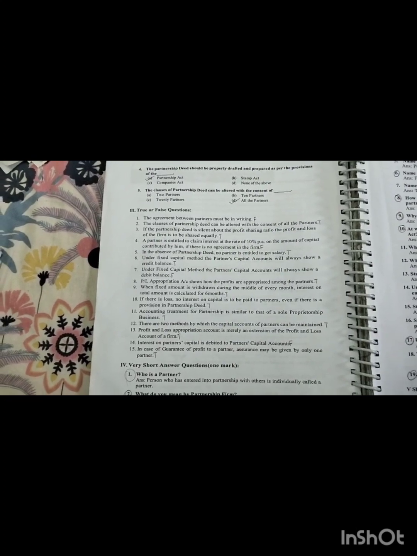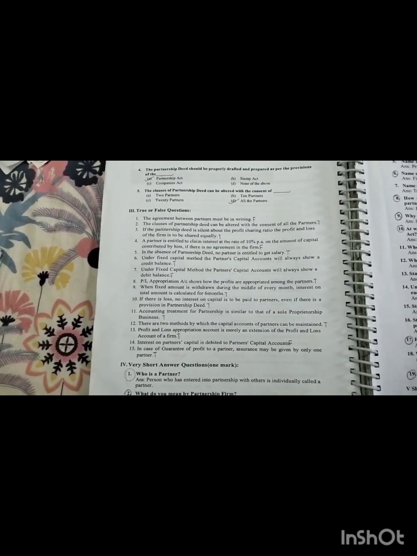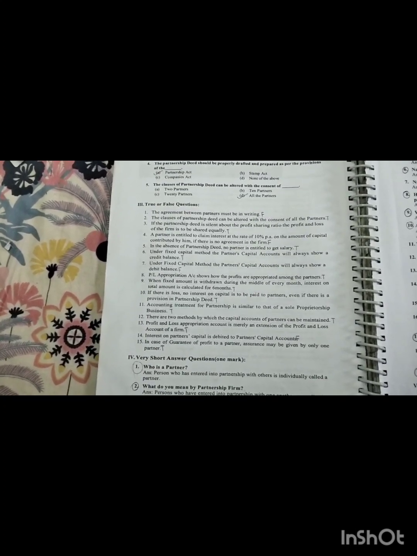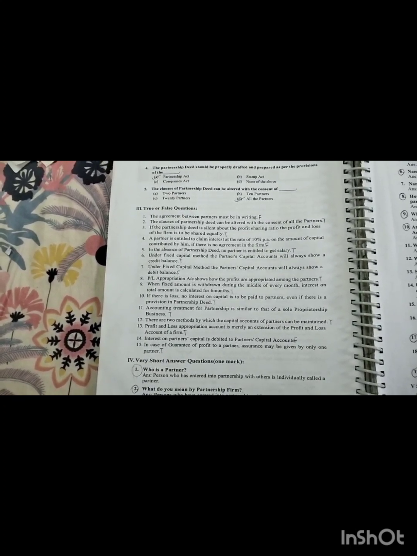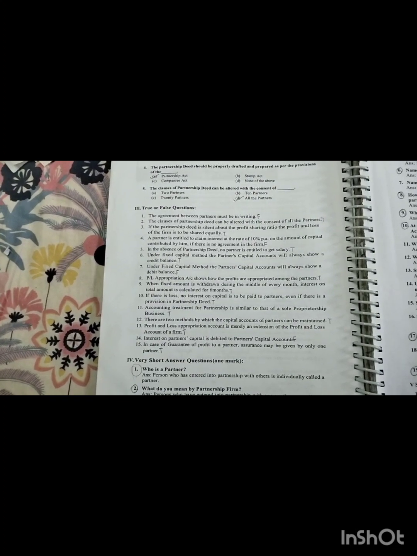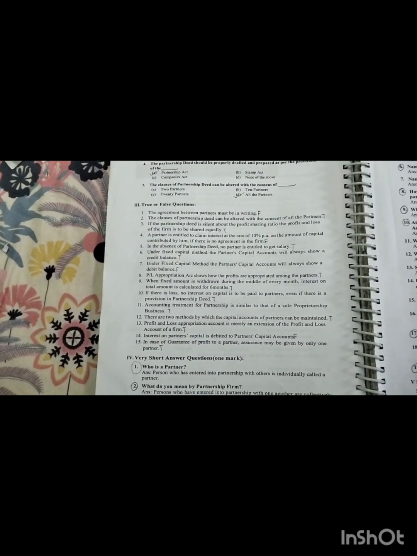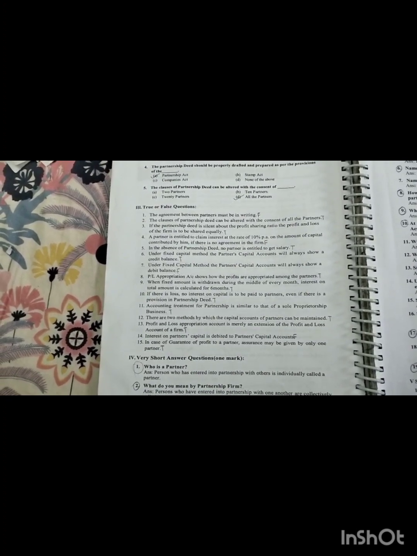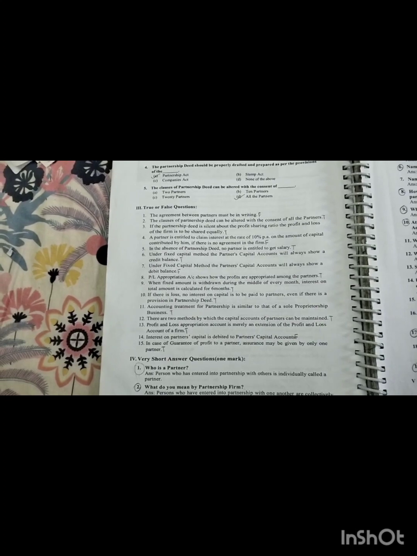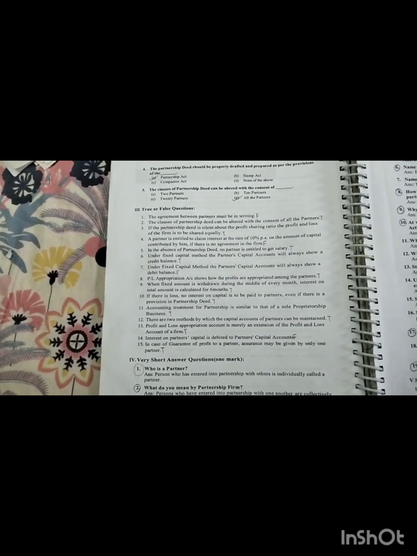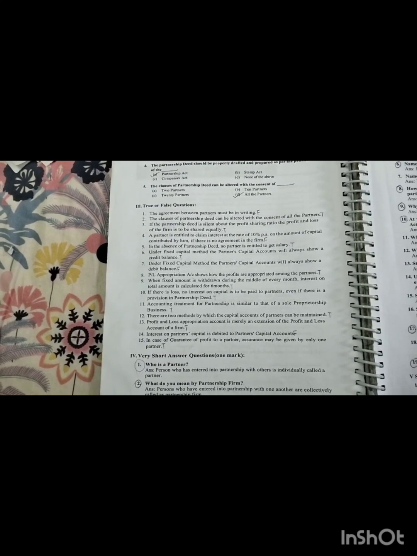True. When fixed amount is withdrawn during the middle of every month, interest on total amount is calculated for 6 months. That's true. If there is loss, no interest on capital is to be paid to partners, even if there is provision in partnership deed. True. Accounting treatment for partnership is similar to that of a sole proprietorship business. True. There are two methods by which capital accounts of partners can be maintained. True. Profit and loss appropriation account is merely an extension of the P&L account of a firm. True. Interest on partners' capital is debited to partners' capital accounts. False. In case of guarantee of profit to a partner, assurance may be given by only one partner.